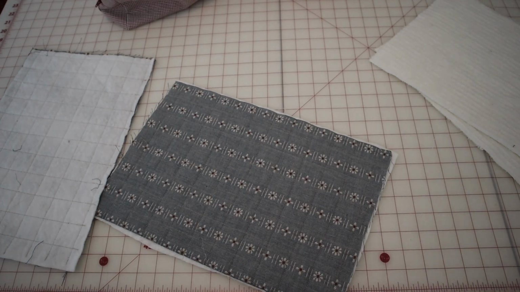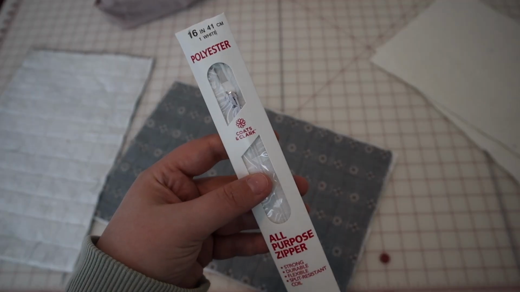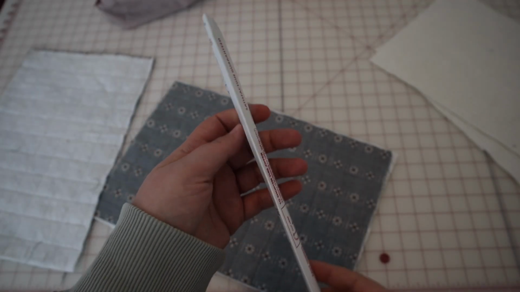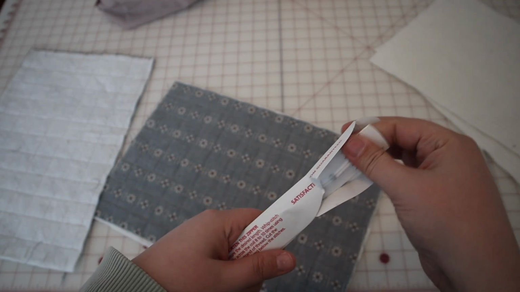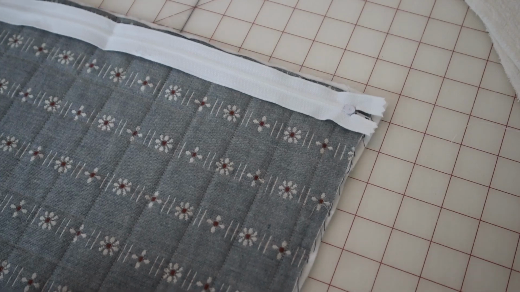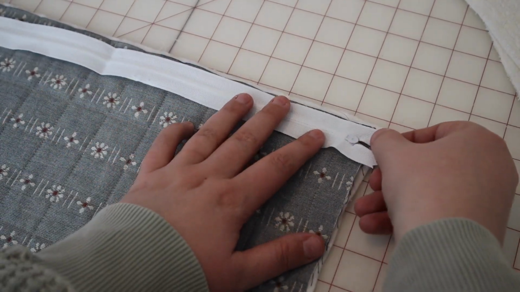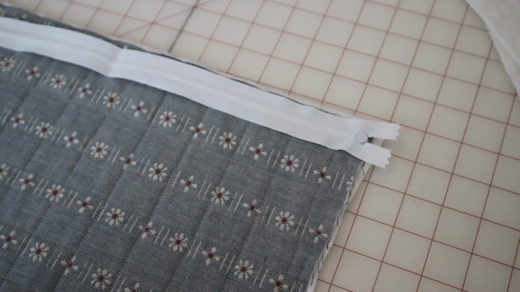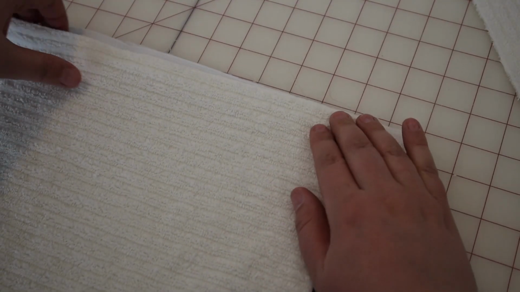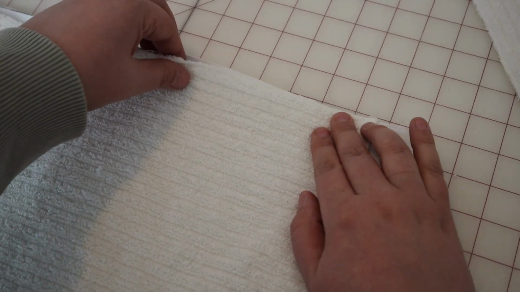Now that we have both of our top pieces ready to go, we are good to grab our zipper. I am using a 16-inch zipper because the length of my fabric is 15 inches. I typically recommend about an inch longer than your length. And then we're going to line these up. So you're going to see I'm going to put my zipper side down. So the right side of the zipper facing the right side of your outside fabric. And then we're going to sandwich an inside lining on top.